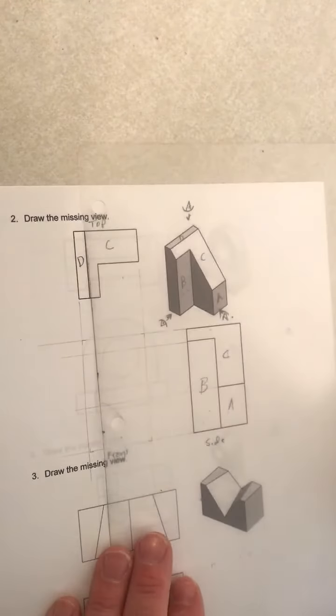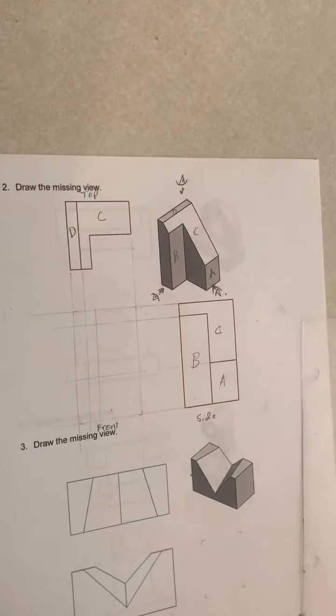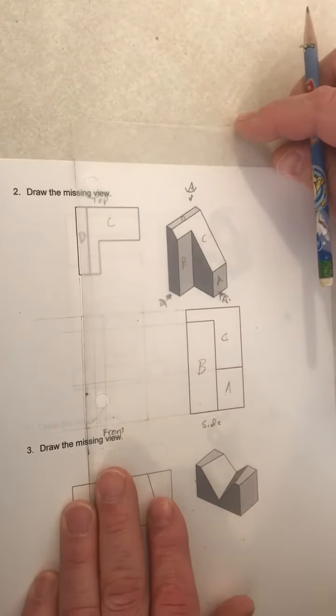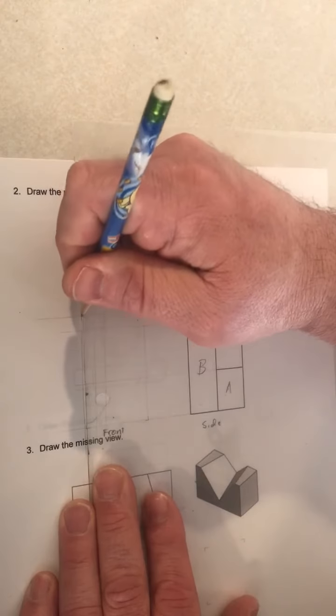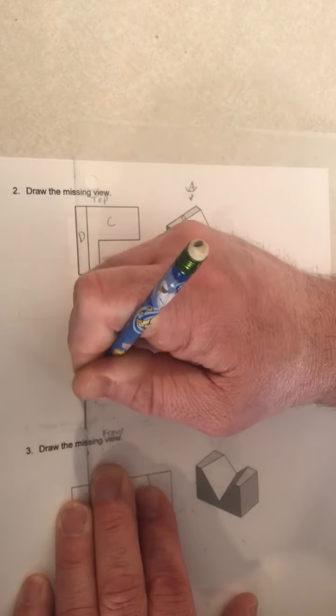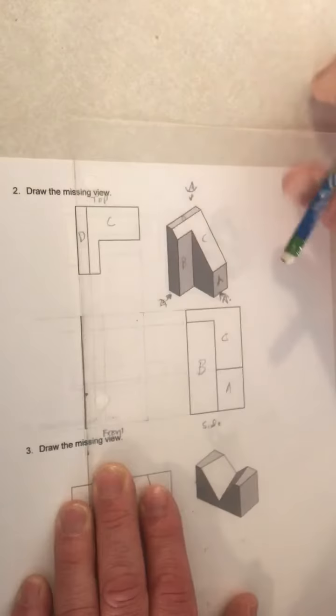Now that I've got all of my lines projected, I can start to go back in and fill in the darkened lines. So I do see from this that from the very top down on this edge is a solid line. So I can come back here. I know now that this is definitely going to be a solid object all the way across there. Darken that in.